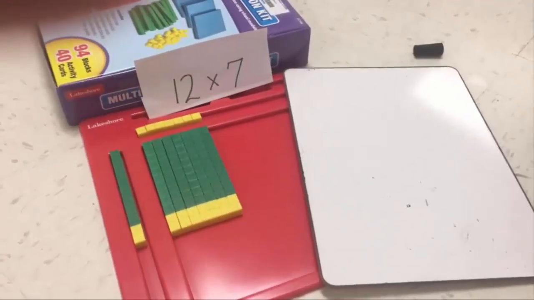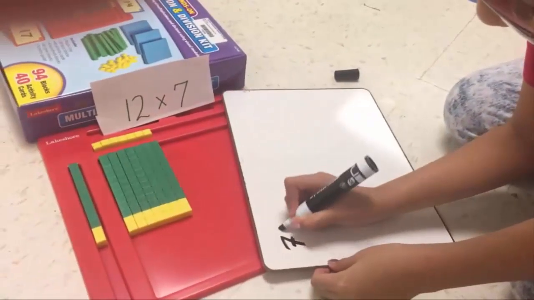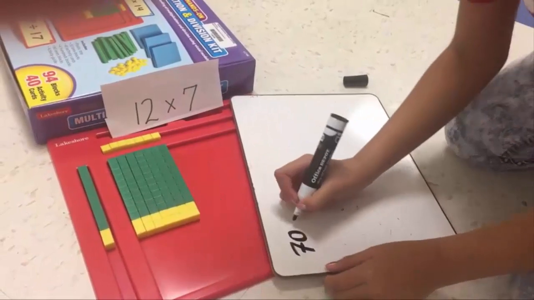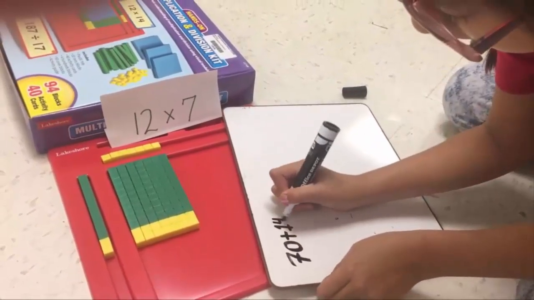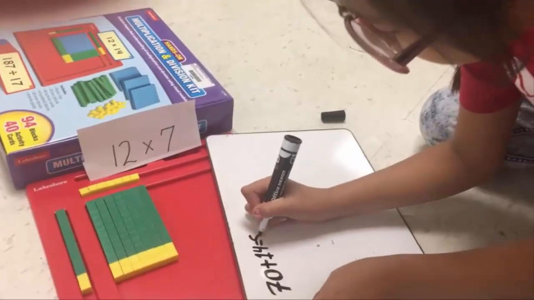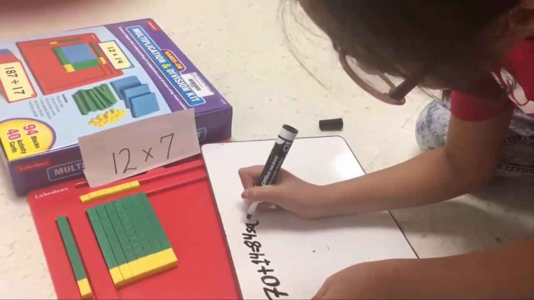So how can you find the total number of square units for 12 times 7? You can add the 70 and add the 14, and you will get 84 square units.